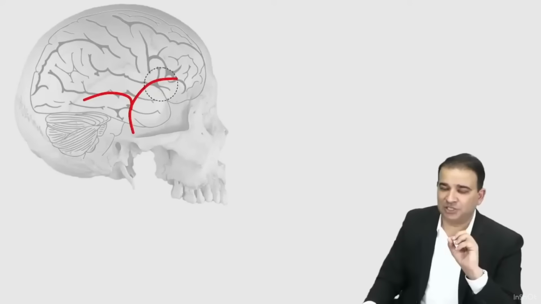What is related to the Pterion, guys? Now that is the site for the Pterion, if I just put that over there. There are many structures related to the Pterion here. The most important out of those is the anterior division of the middle meningeal artery.